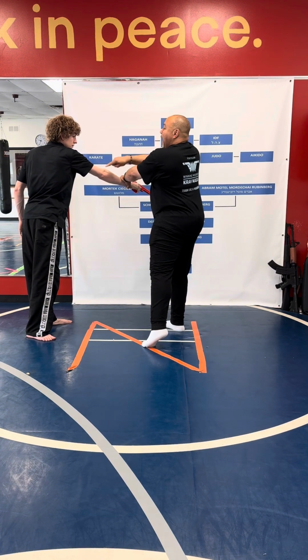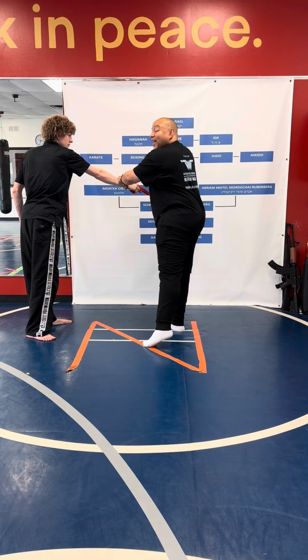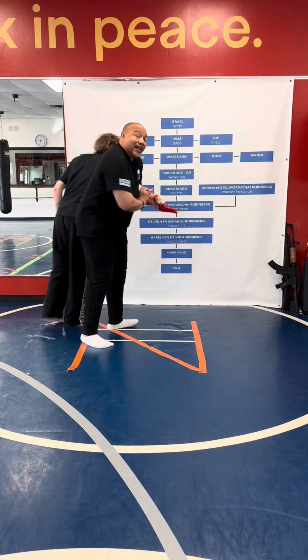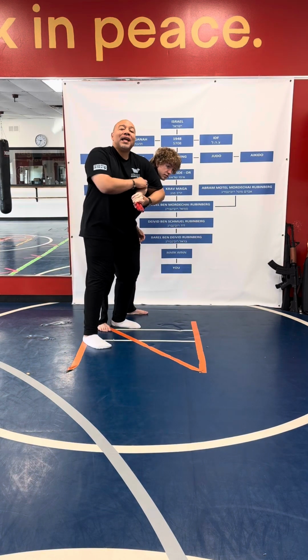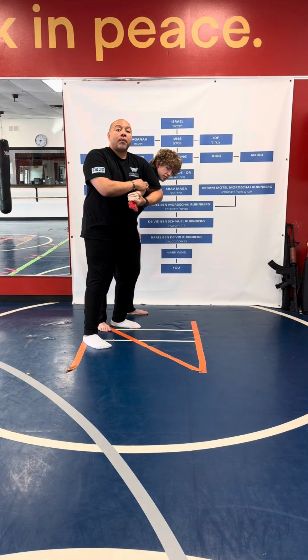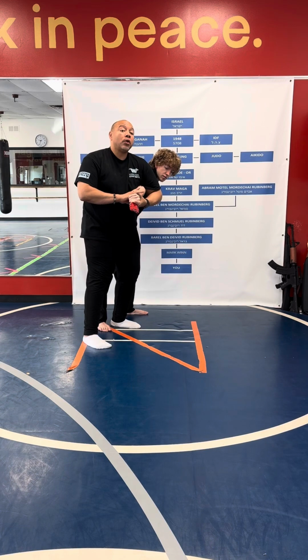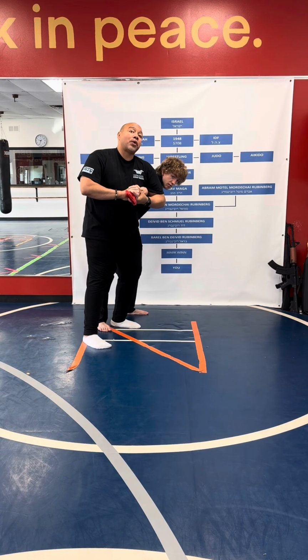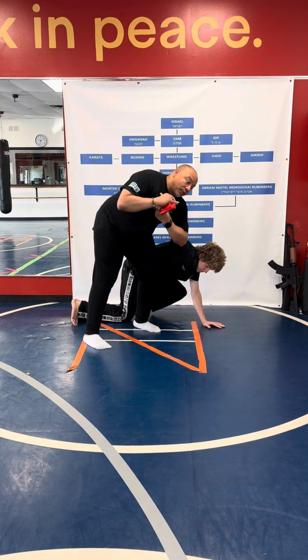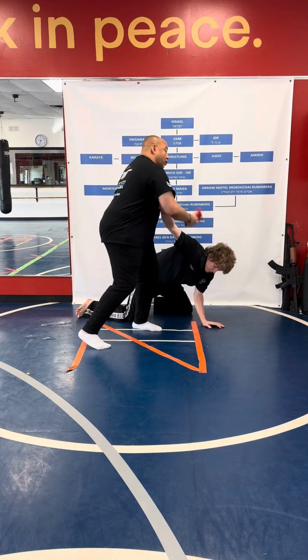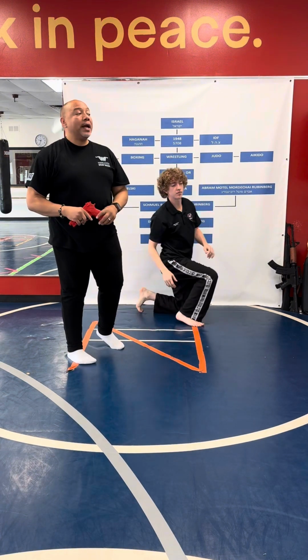Then from there, I control the limb, and again, I keep the weapon offline. So now he's here, I keep it offline. His elbow is under my arm, so I have a lever now. I pull up on the wrist, I drop my shoulder, and he goes down to the ground. Then from there, I turn it, I strike him with it, and I move off, okay?